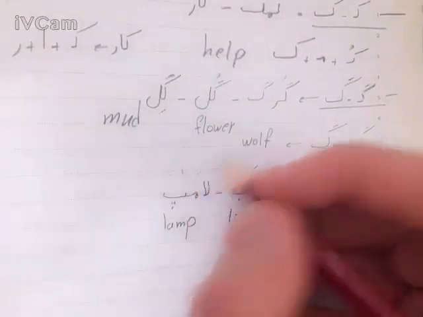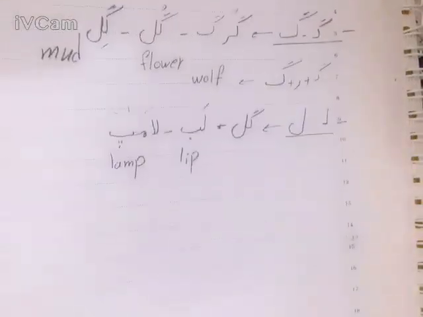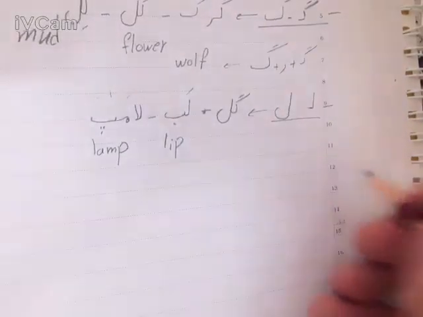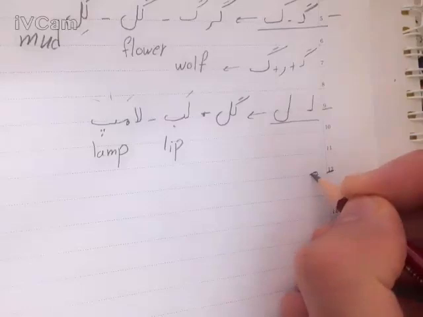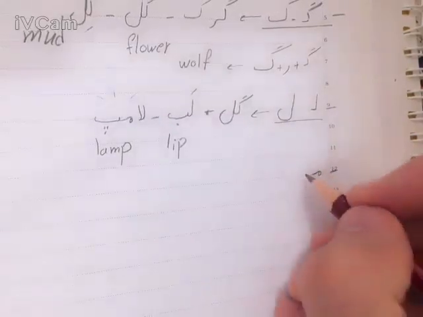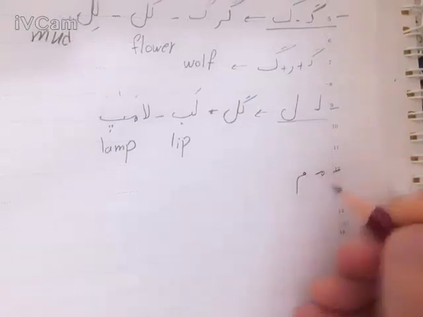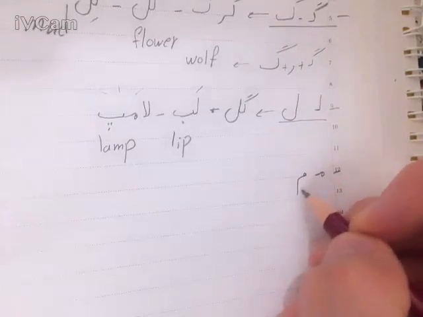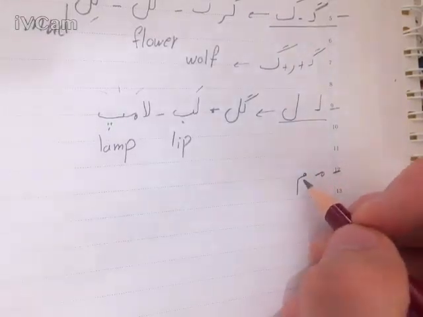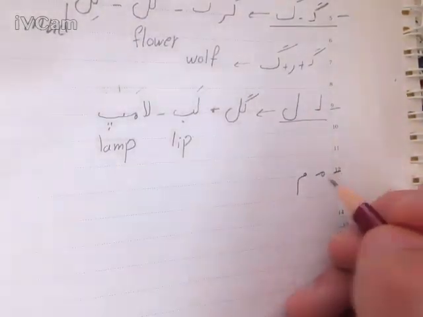Like this lamp. So now we have another beautiful letter, which would be me. Me, like this one, the smaller one, and the bigger one is like this. Then again, this one comes when there is no other thing after it. It wouldn't get attached to it because there's nothing to get attached to. And this one is either in the middle or in the beginning.